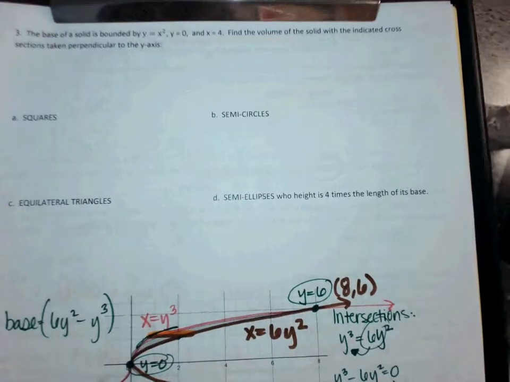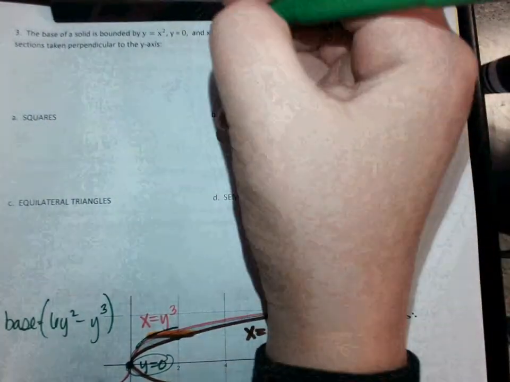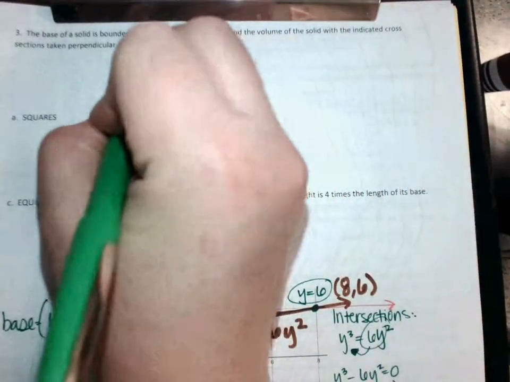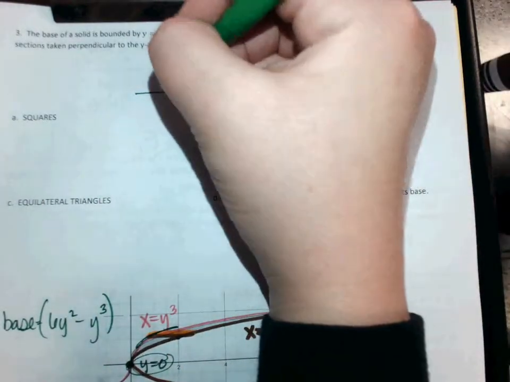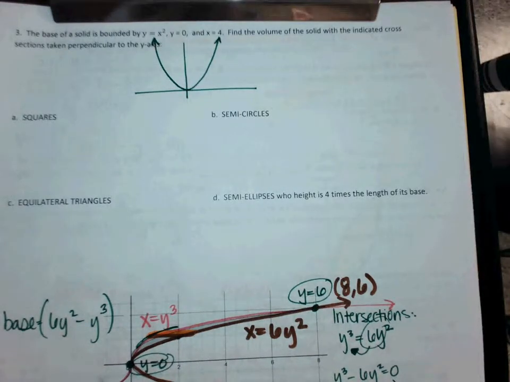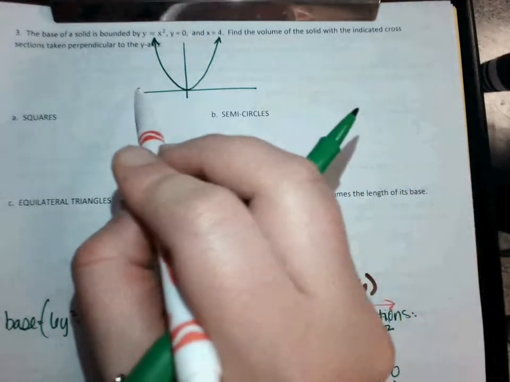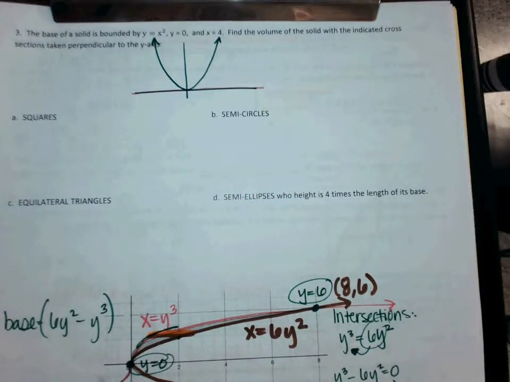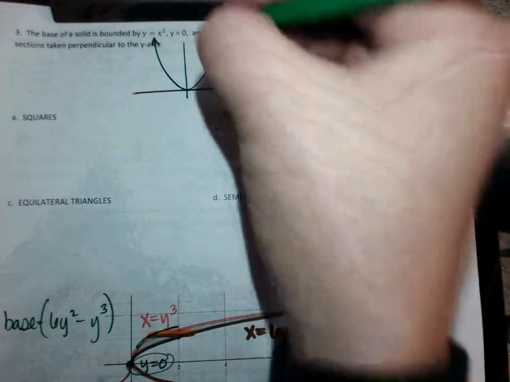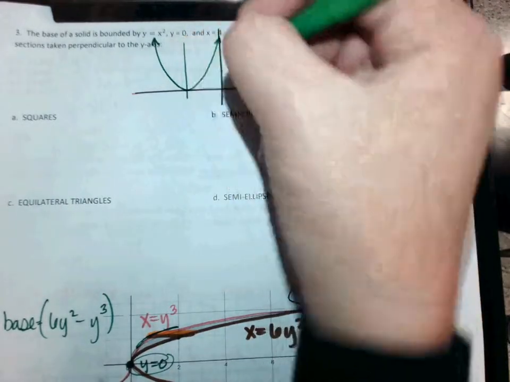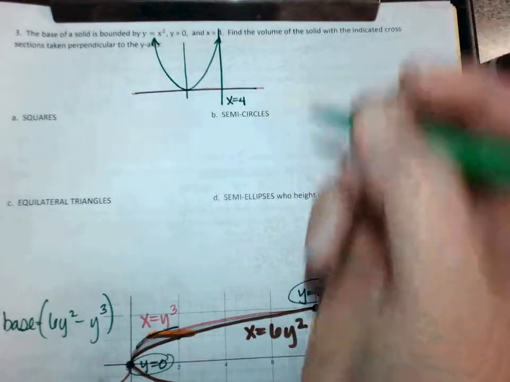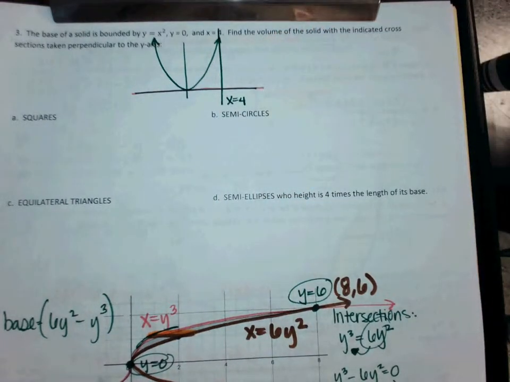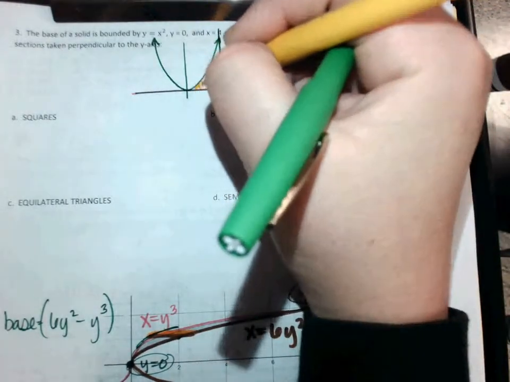So when I look at my y equals x squared, we know what shape that is. Okay, that's a quadratic. It opens up. Okay, y equals 0 is going to run flat across right here. It could call it either one. And then x equals 4 would be here. So hopefully you can see your region. If I want to be touching all three of those, I need to be here.